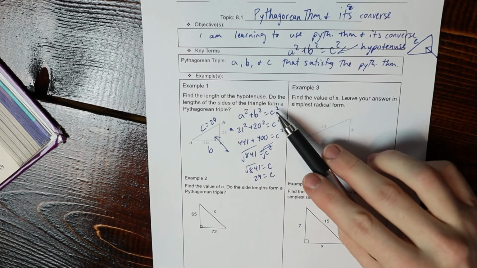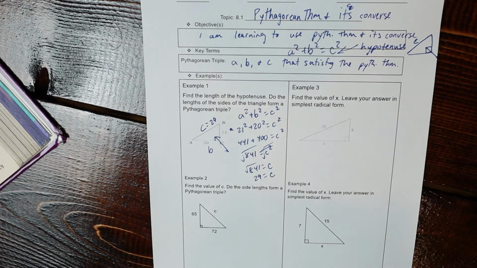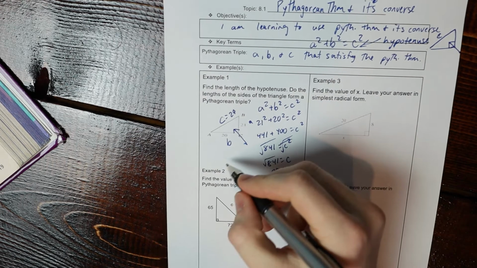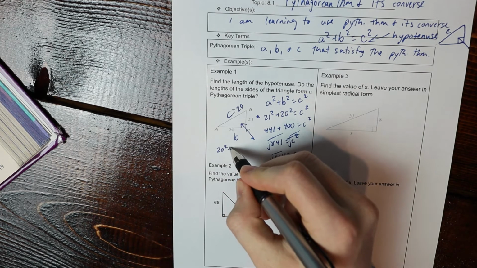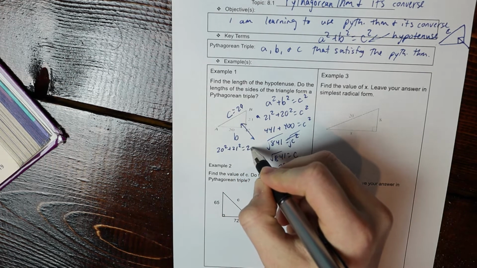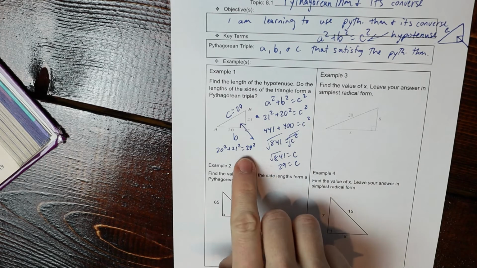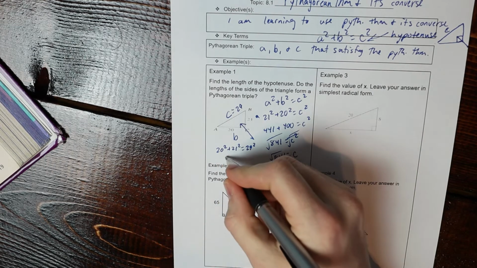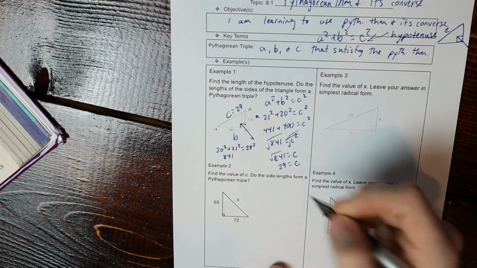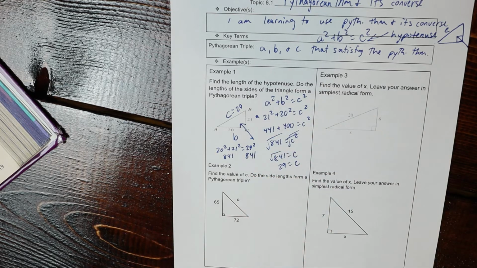The second part of the question says, are these sides a Pythagorean triple? Which means if we were to substitute them into the Pythagorean theorem, do you get the same amount on both sides? And here we of course got 841. Here we get 841 a second time, so yes.